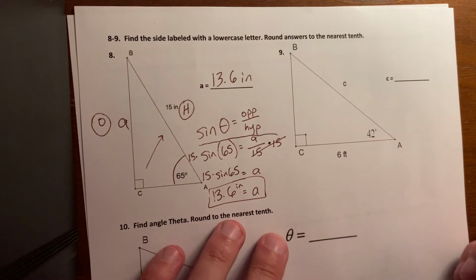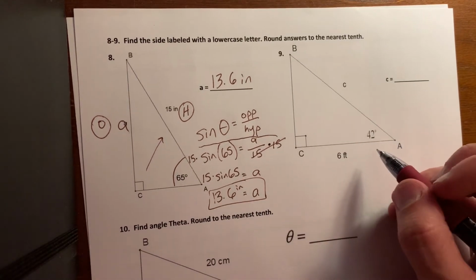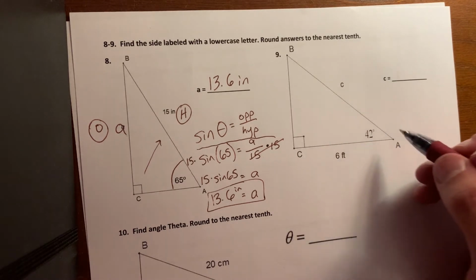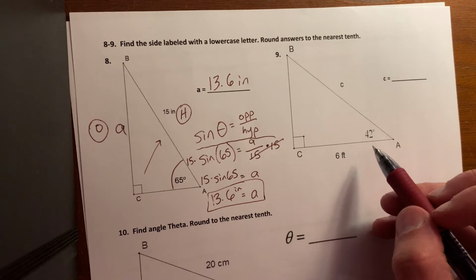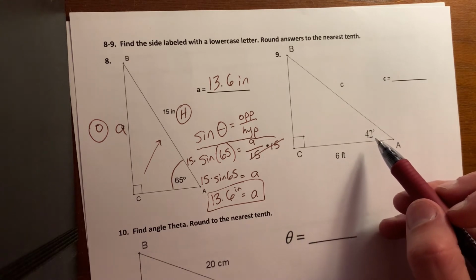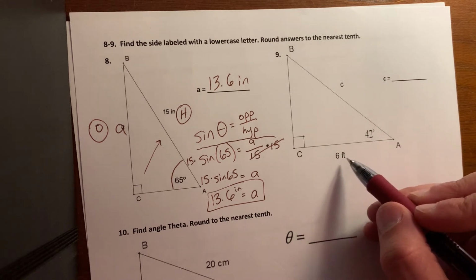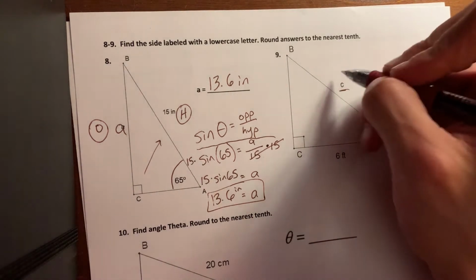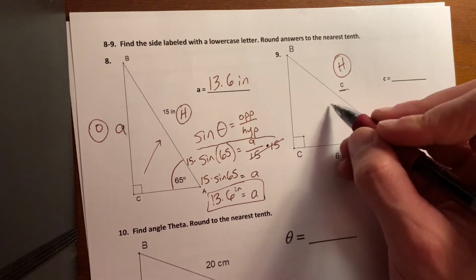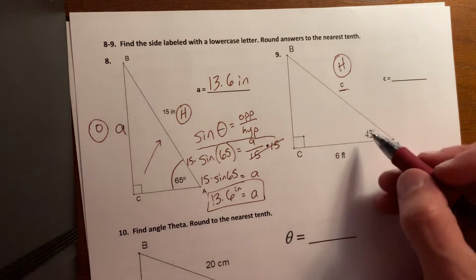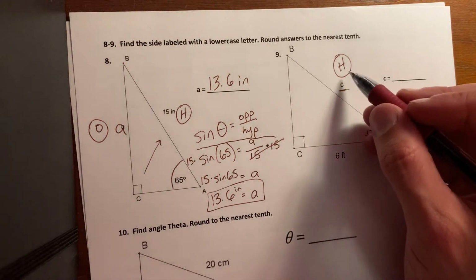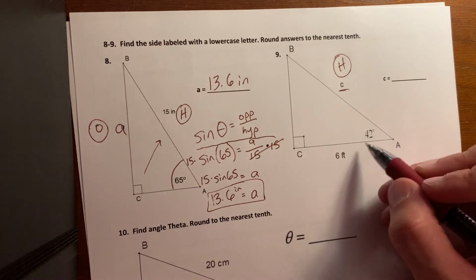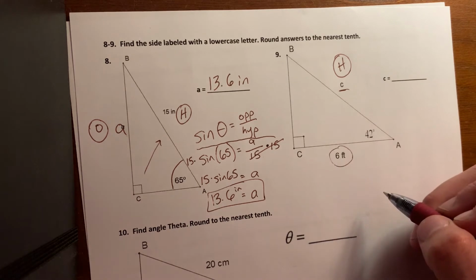All right, with that, looking at number 9 as well. Okay, so actually a pretty similar situation. Right triangle, I know this bottom angle here is 42 degrees, okay? And so I think about what sides do I know? Okay, for this one, I know this 6-foot side, and what am I trying to find? I'm trying to find this side, which is the hypotenuse. Again, I know it's the hypotenuse right across from my right angle. And so then I think, okay, I'm trying to find my hypotenuse. That's my mystery side.